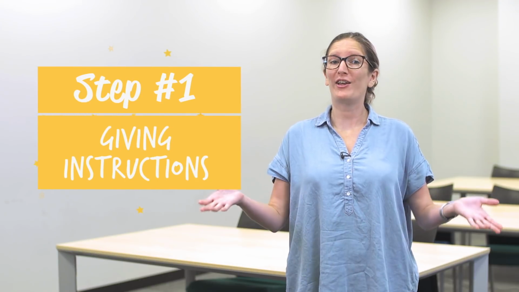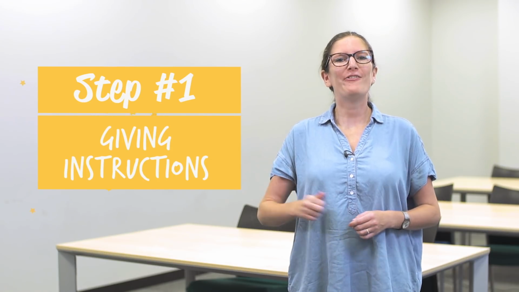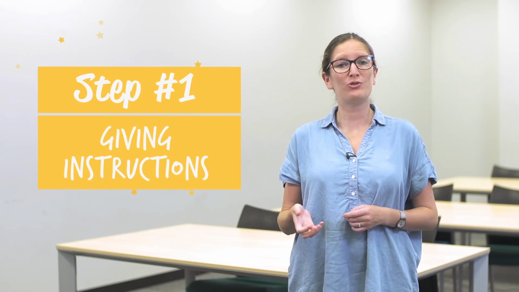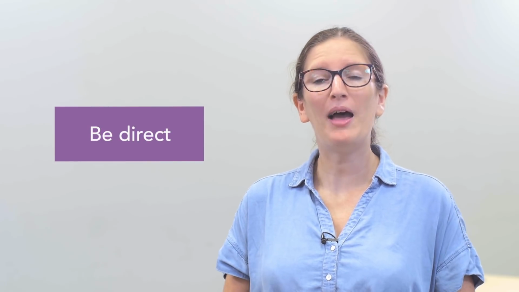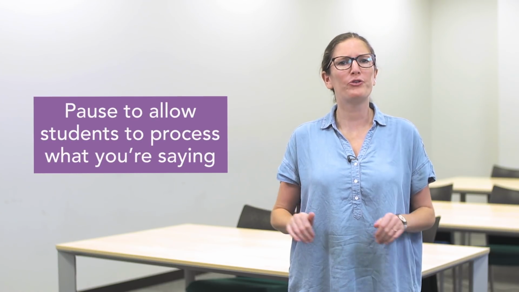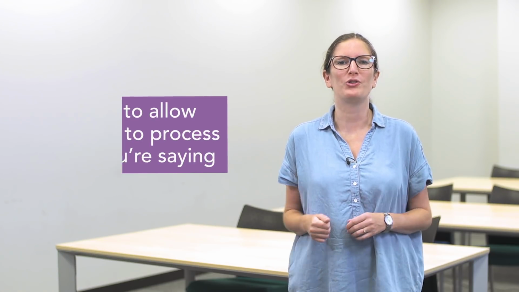Step 1. Giving instructions. Giving clear instructions helps avoid any misunderstandings which can delay or disrupt your class. So, it often helps to plan your instructions before you go into the classroom and actually write them on your lesson plan. Make sure you use language that is at the level of your class and be direct. Speak more slowly than you would usually and pause to allow students to process what you're saying.